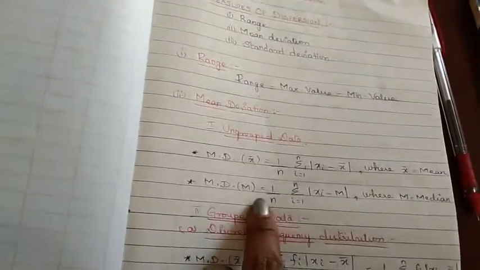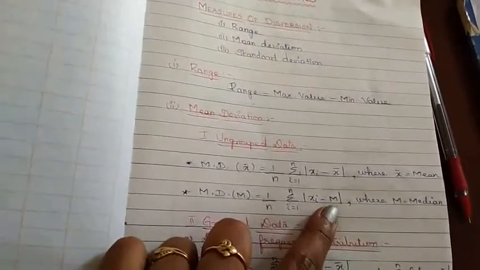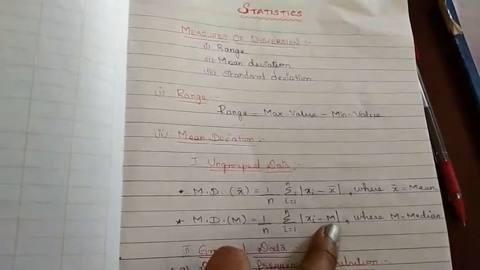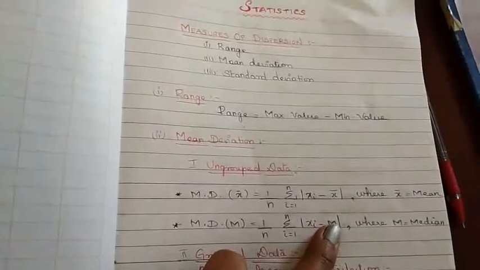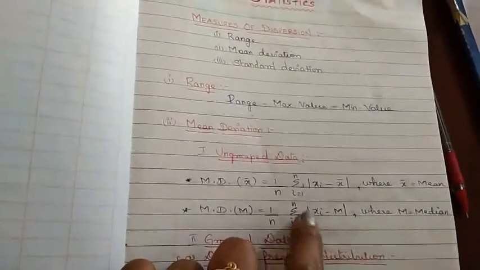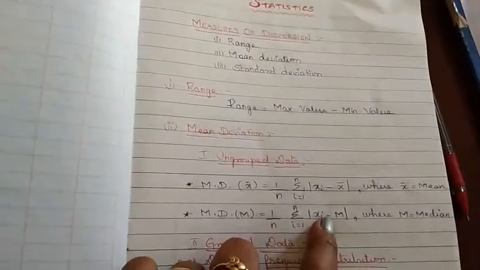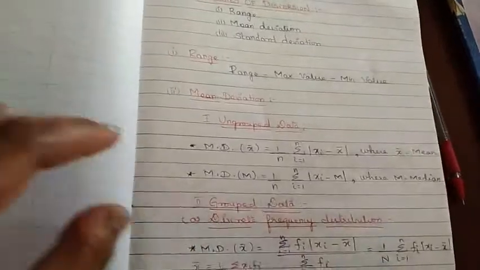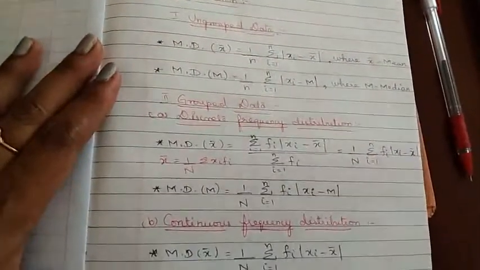When it is about median, what should we do? First we have to find the median for the given data, then find the deviation of x from the median. We will take only the absolute values because we are interested only in the deviations. So find the absolute values, then for those deviations we have to find the mean. Again the mean formula is summation x by n. Okay, this is for ungrouped data. Hope you people are recalling the things we have learnt already.